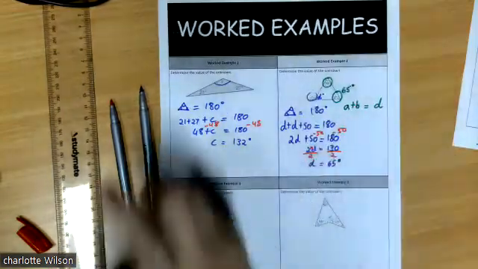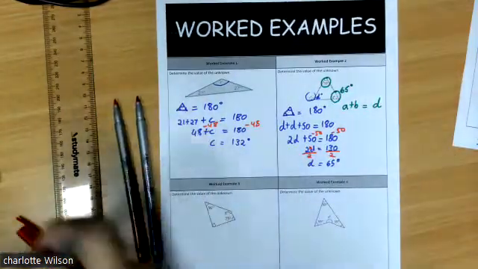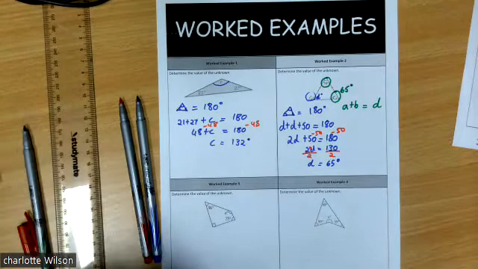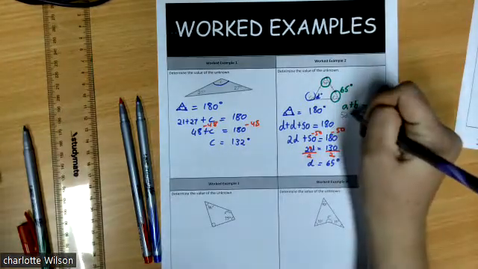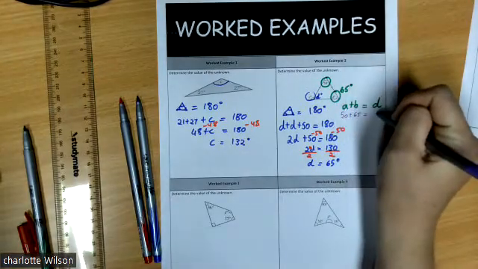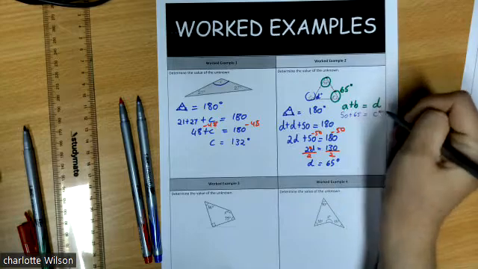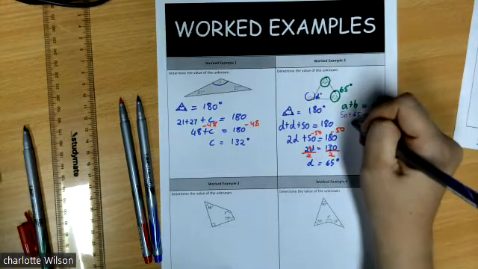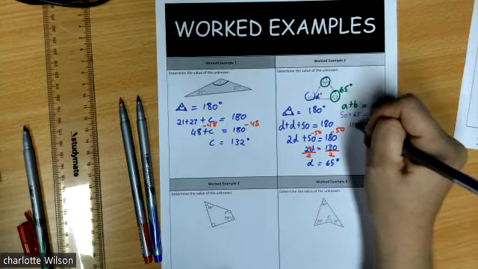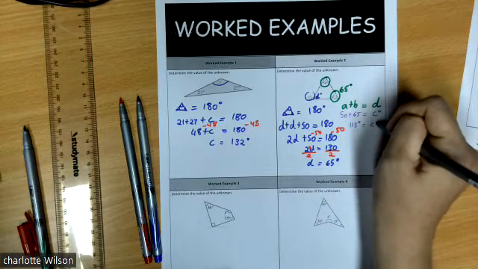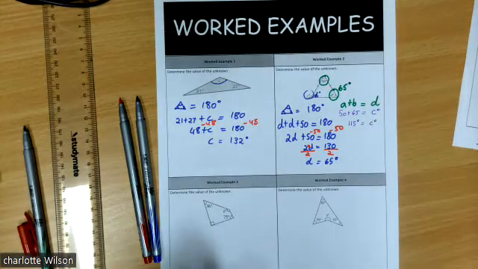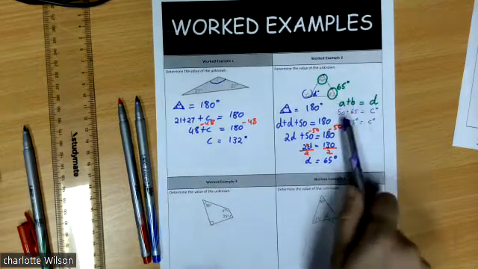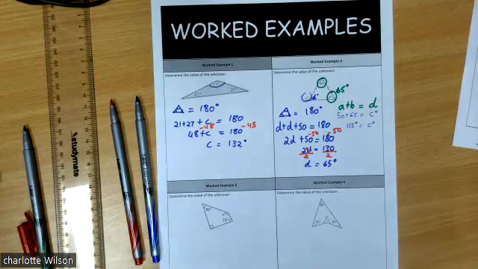So we're going to substitute those values in. So we end up with 50 plus 65 equals our external angle, which in this case is labeled C. 50 plus 65 is 115 degrees for that exterior angle C. So make sure each time we write our rule first, and then we substitute in using the variables that are given to us in the question.